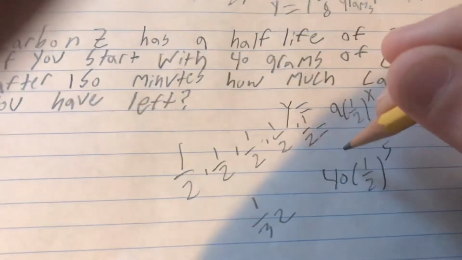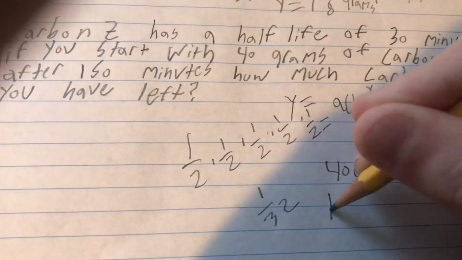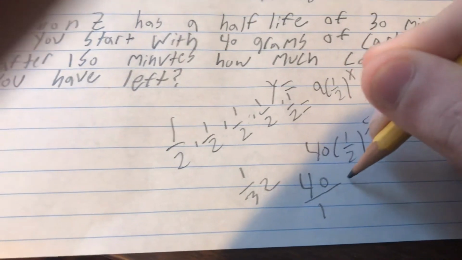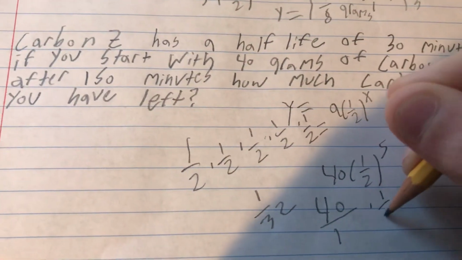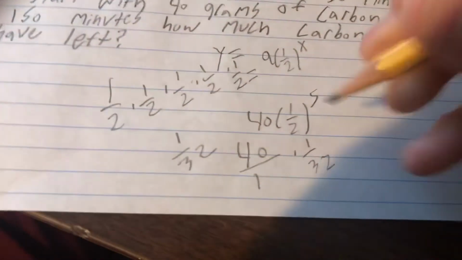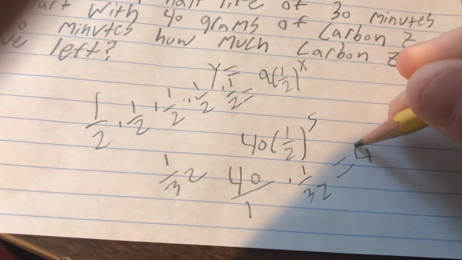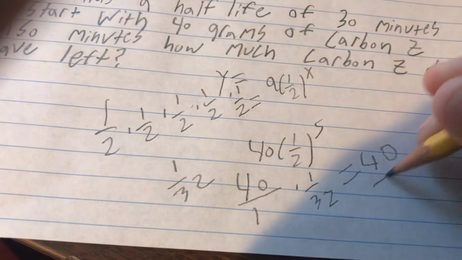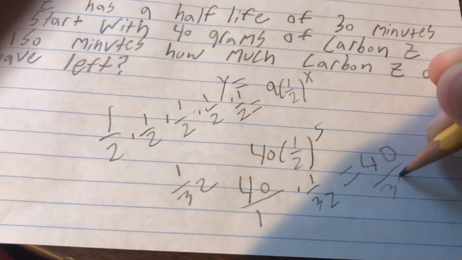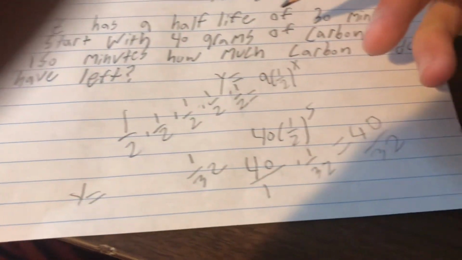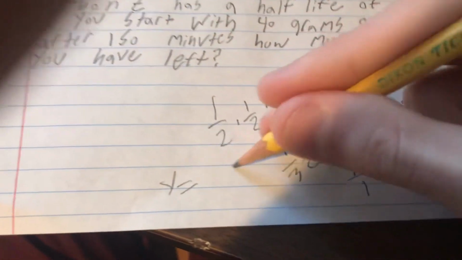And from there we do 40 over 1 times 1/32, and we get 40 32nds, or y equals 1 and 1/4.